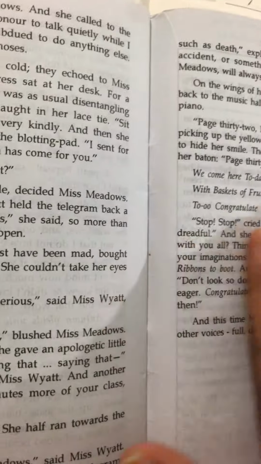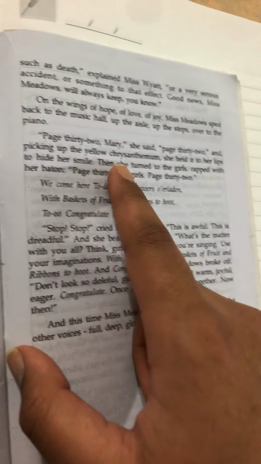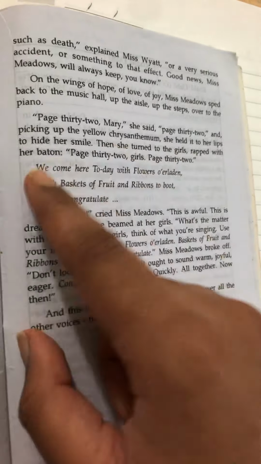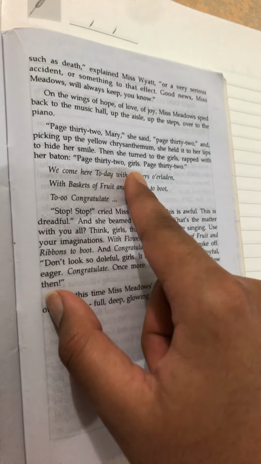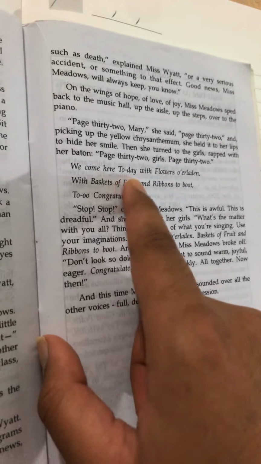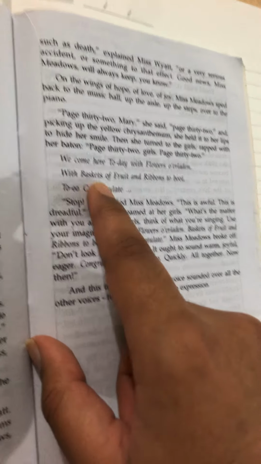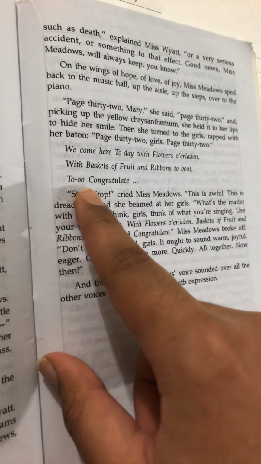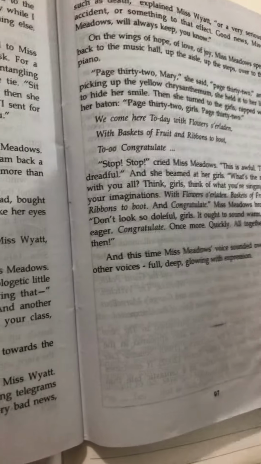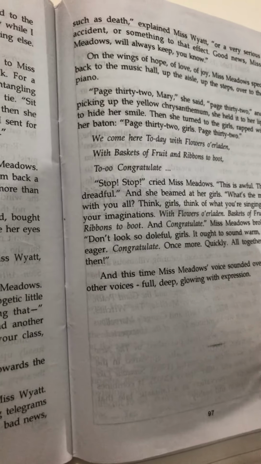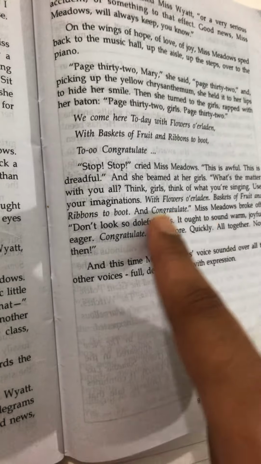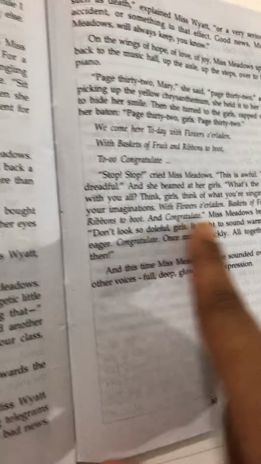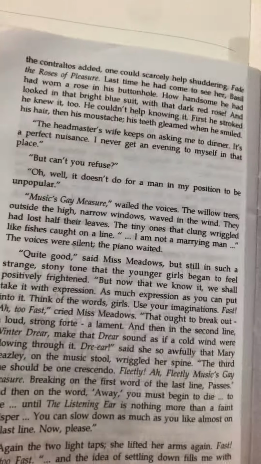And then page 42, Mary, she said. Page 32. And, picking up the yellow chrysanthemums, she held it to her lips to hide her smile. Then she turned to the girls, rapped with her baton. Page 32, girls, page 32. We come here today with flowers laden, with baskets of fruit and ribbons to boot, to congratulate. Stop, stop, she cried. This is awful. This is dreadful. Voice sounded over other voices, full, deep, glowing with expression. Miss Meadows broke off.